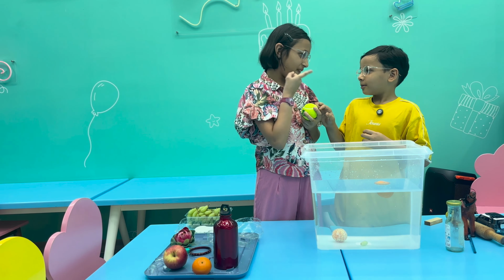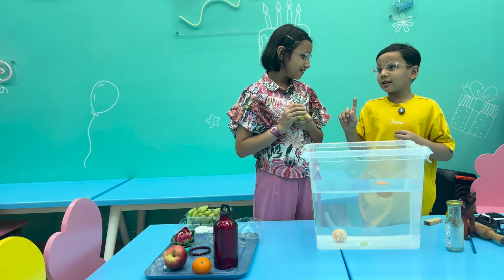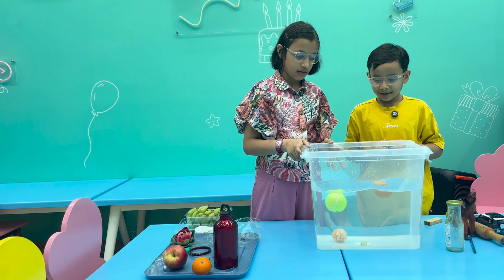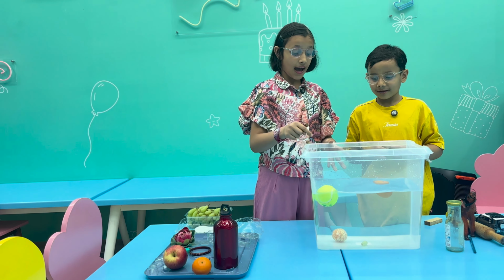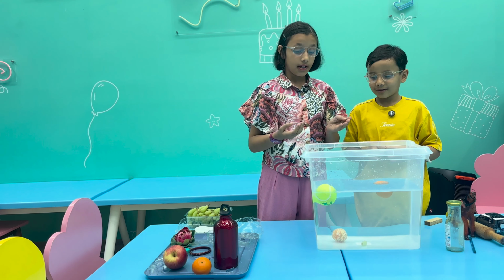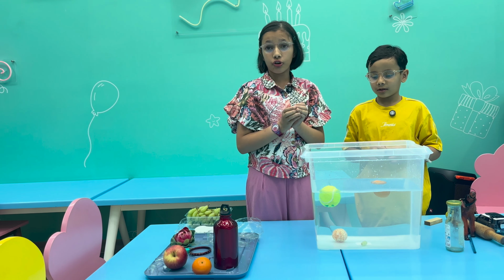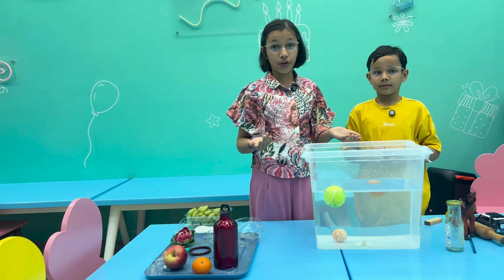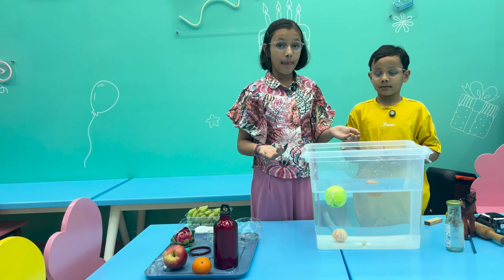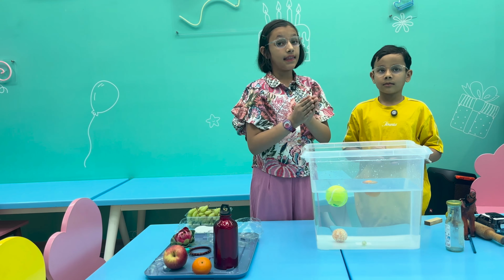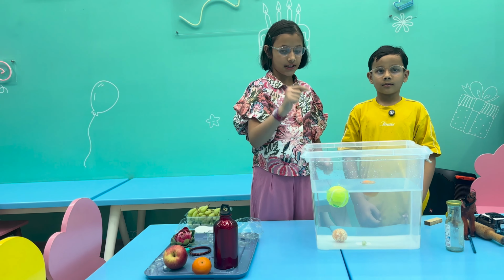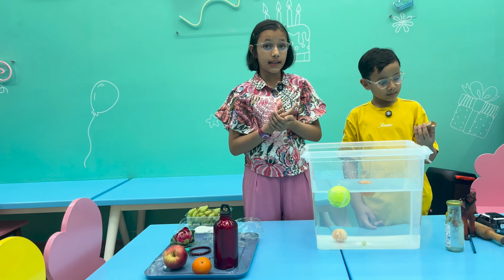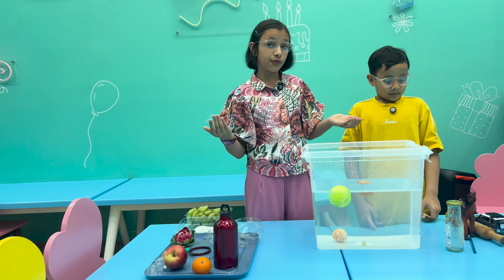Now let's try a ball. Will this sink or float, Bunny? It will float. Let's see it. Yeah, it is floating. I cannot show you, but if you cut the ball, you'll see many holes in it that have air trapped in them. That's why it floats. Friends, it is not about weight. It's all about trapped air.